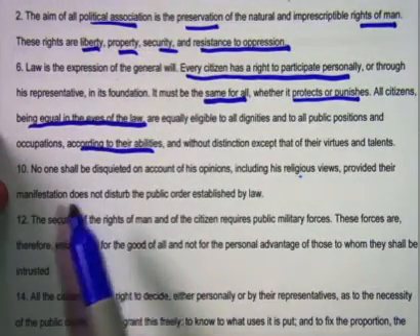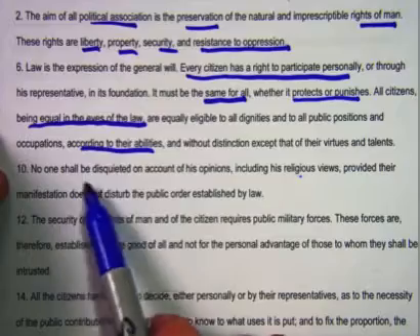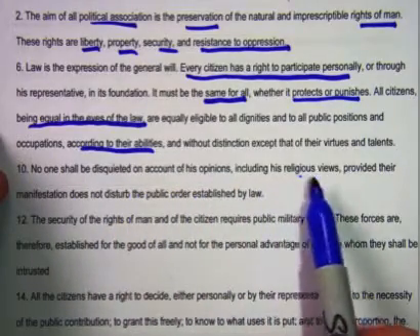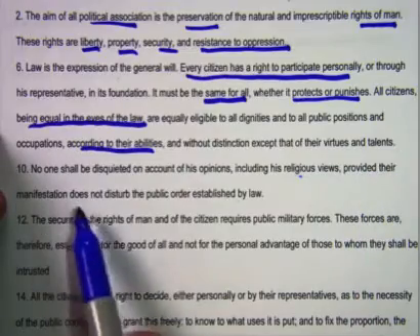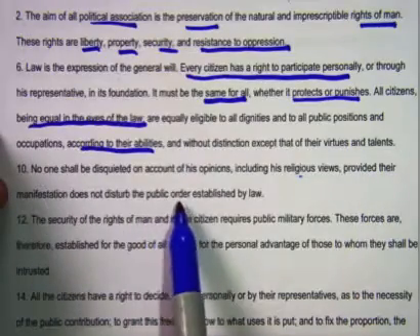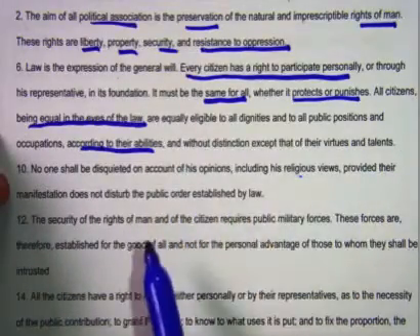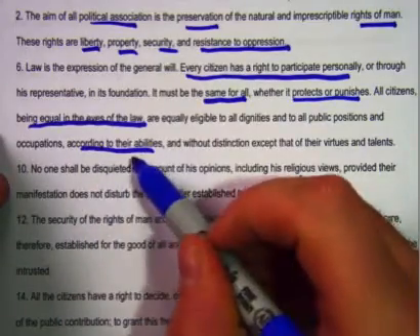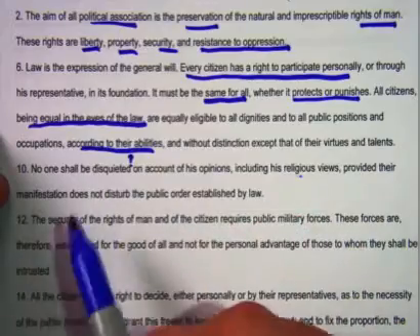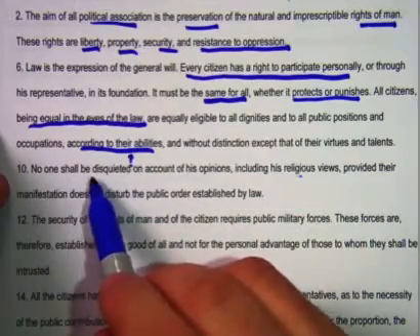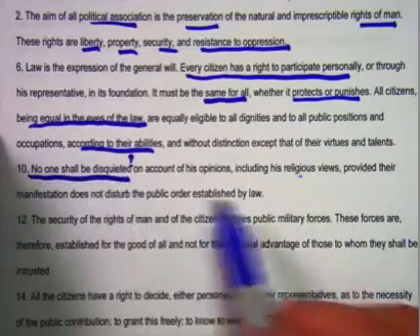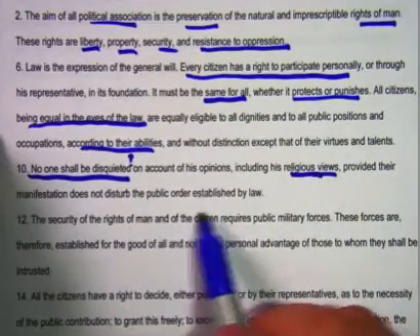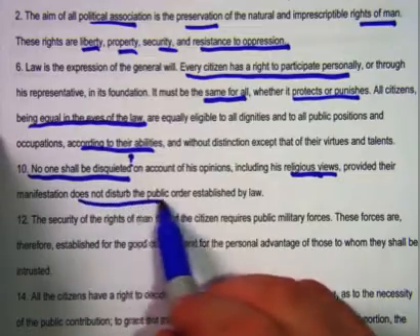Okay. No one shall be disquieted on account of his opinions, including his religious views, provided their manifestation does not disturb the public order established by law. No one shall be disquieted. I wonder what that means. No one shall be disquieted. Let's underline that. On account of positions, including religious views, as long as they do not disturb the public order.